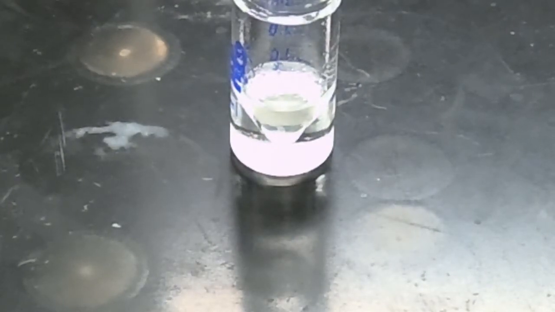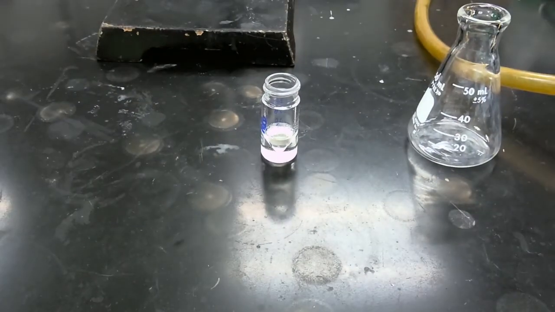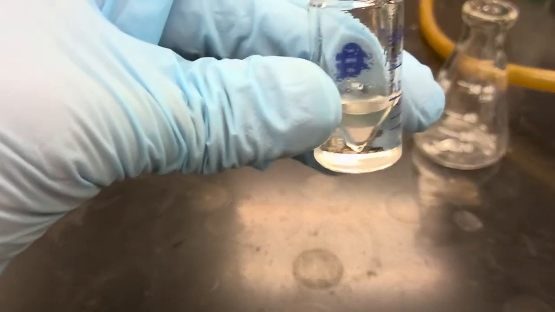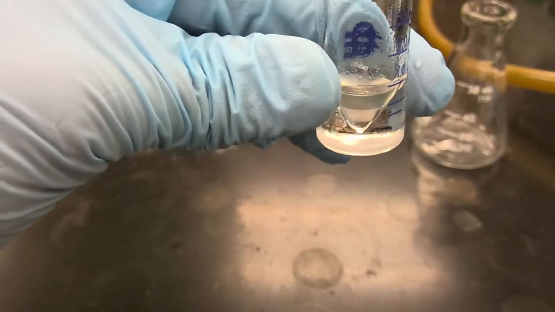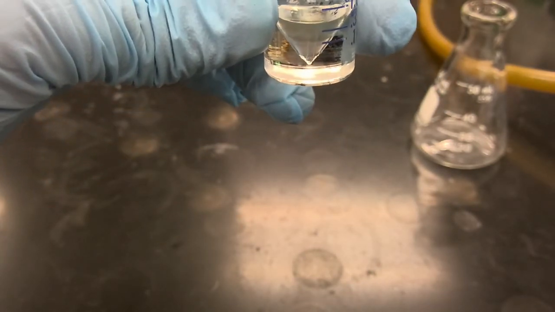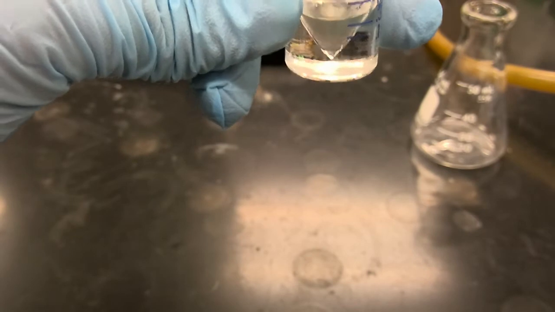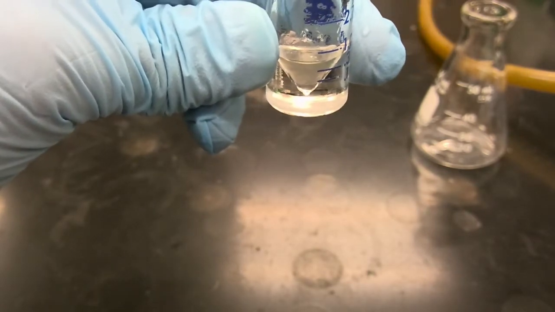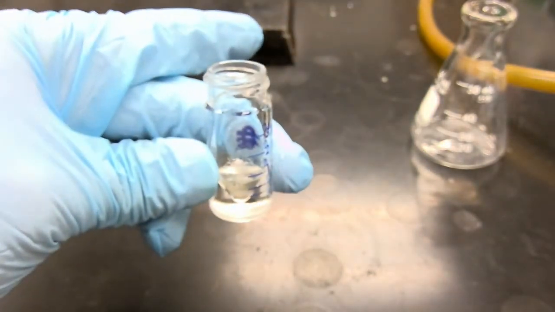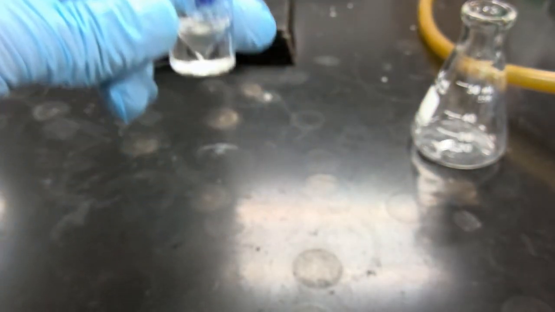Okay, so we're going to carefully remove the aqueous layer. And we're going to save the aqueous layer in a separate container.